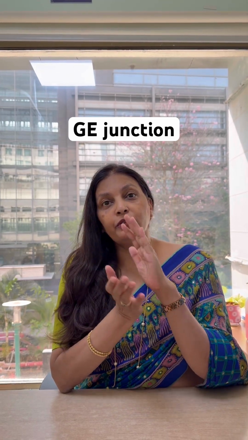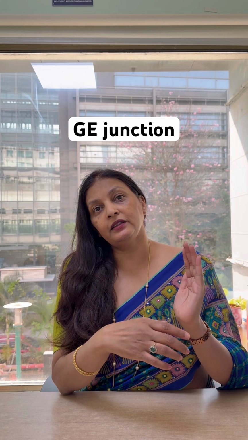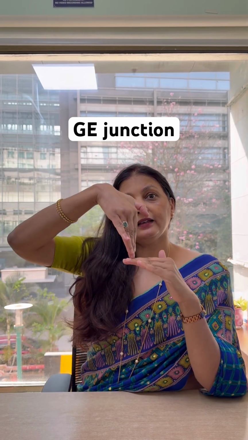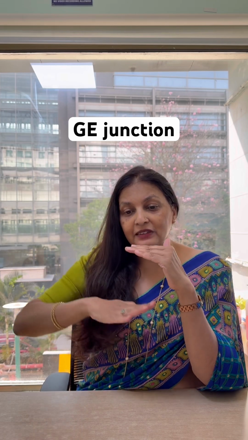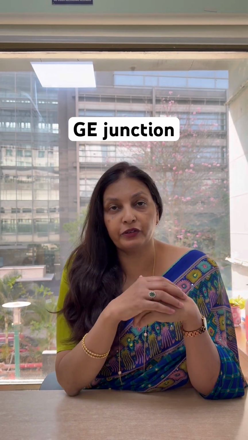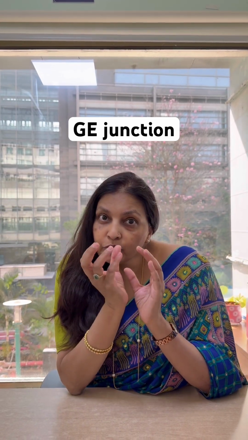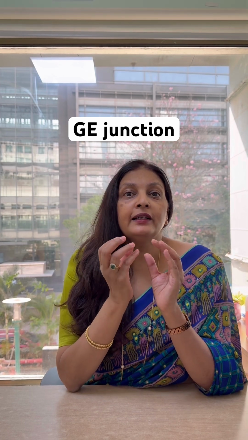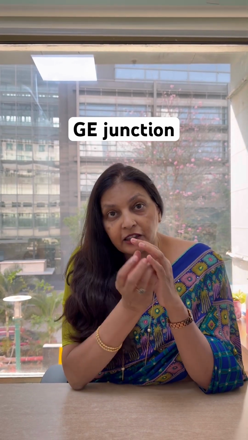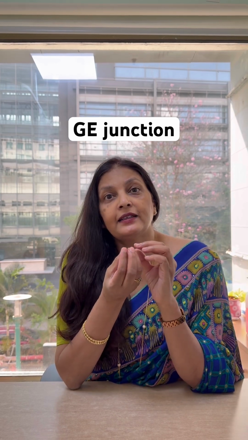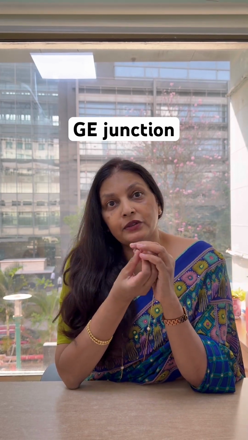One is the angle of His, the stomach being like this and the esophagus going up like that. There's an angle which prevents reflux of acid, that is called the angle of His. Next are the mucosal folds at the esophagus and gastric junction; they themselves act as a valve, that is called the mucosal valve.